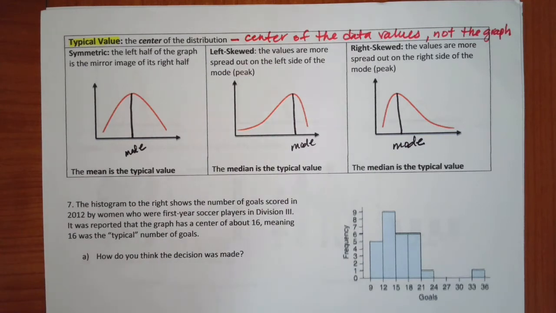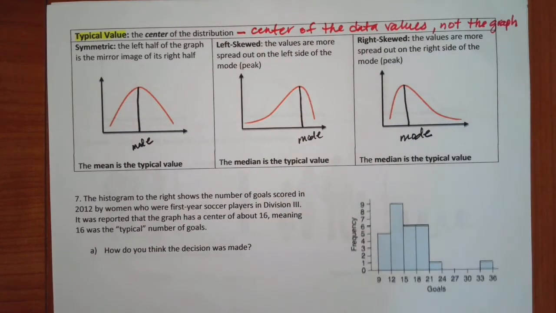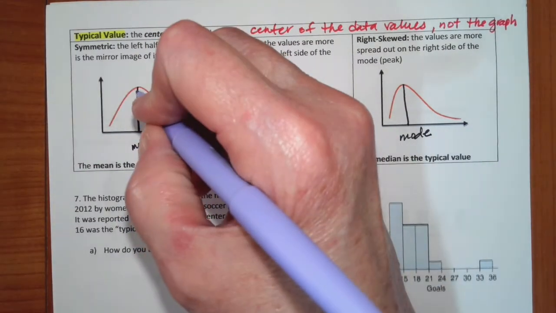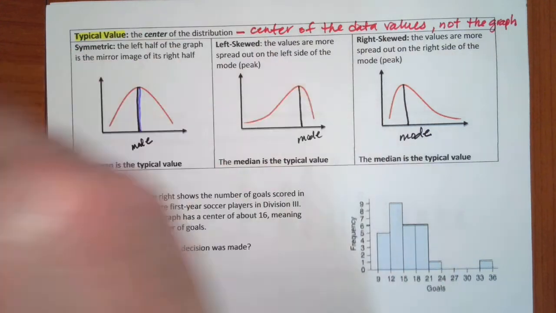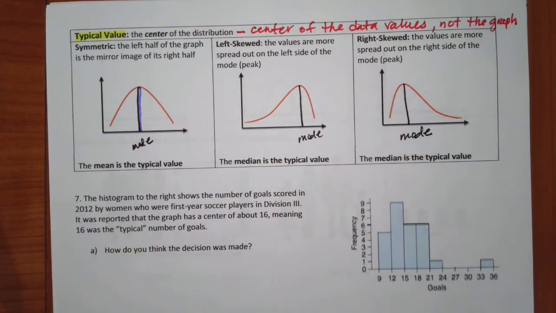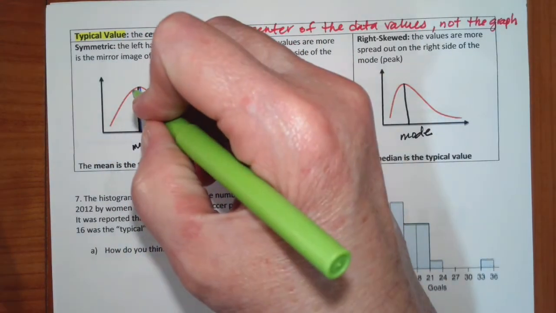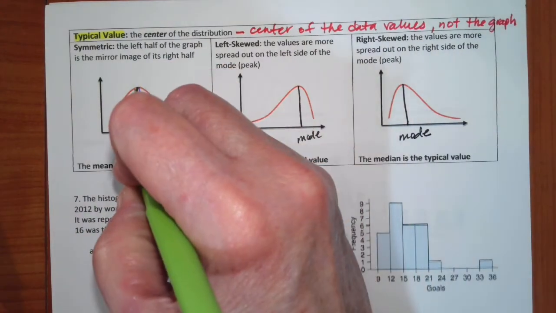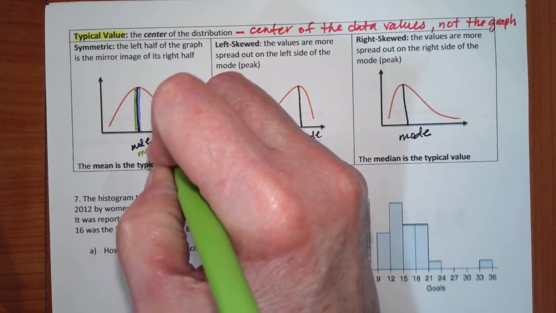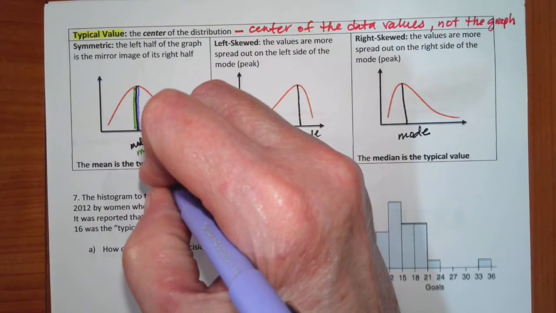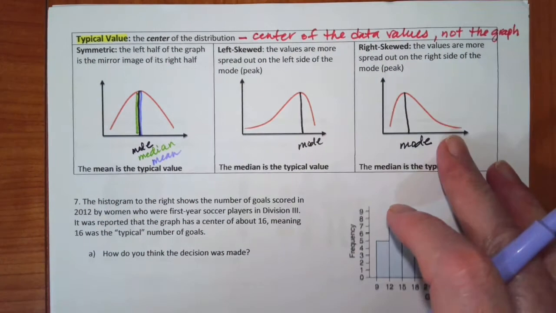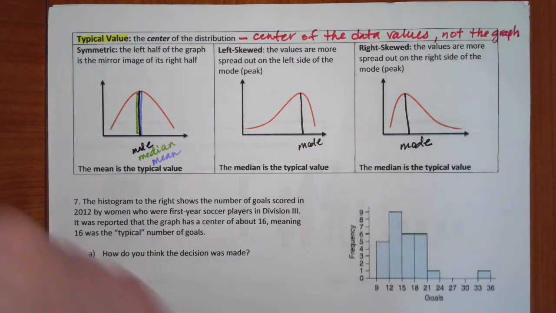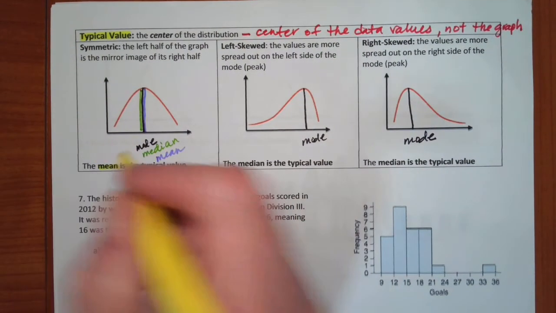If you are dealing with a symmetric distribution, then the mean and the median are all the same thing. So the mode, the median, and the mean are all the same. So that tells you that the mean is the typical value.